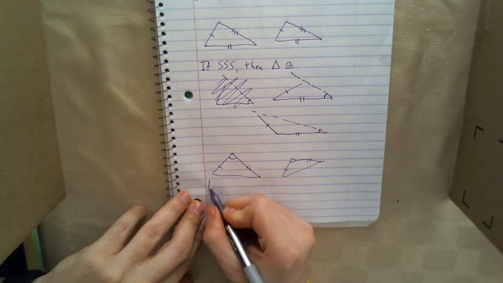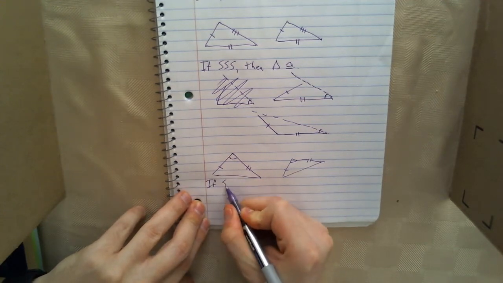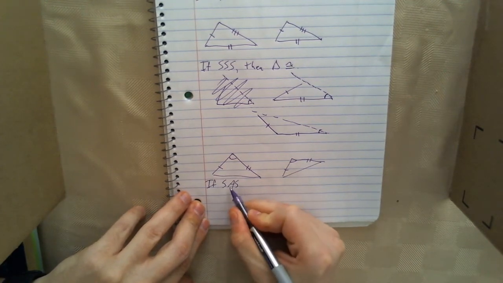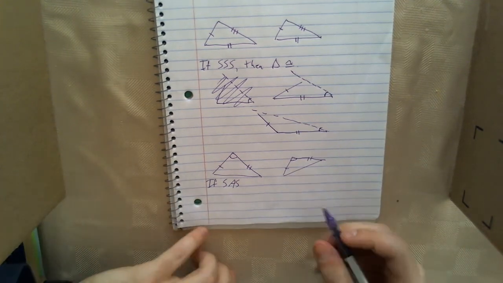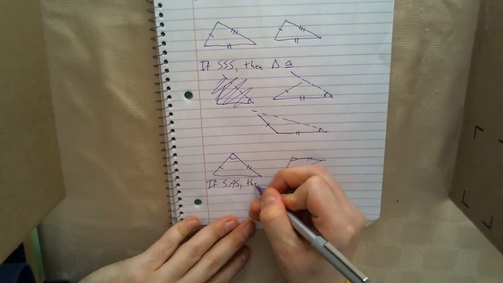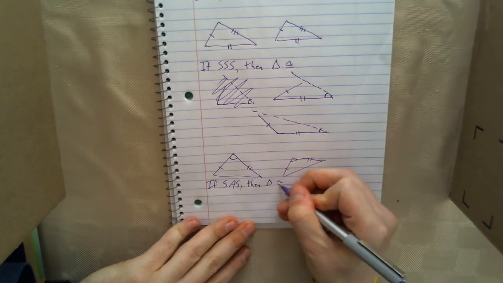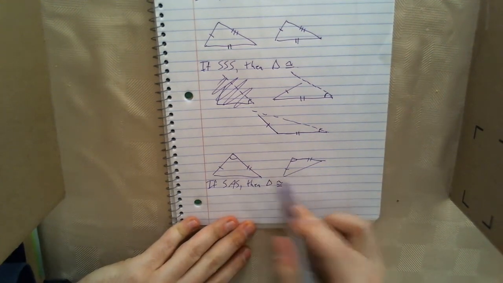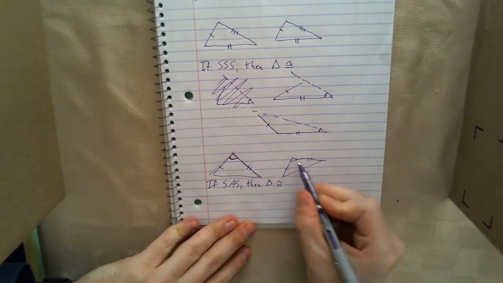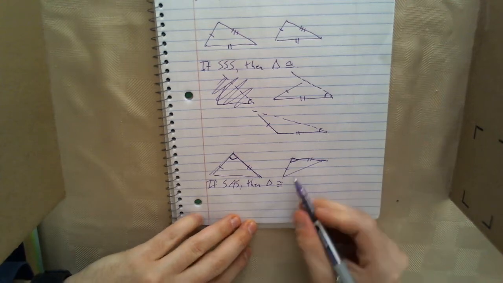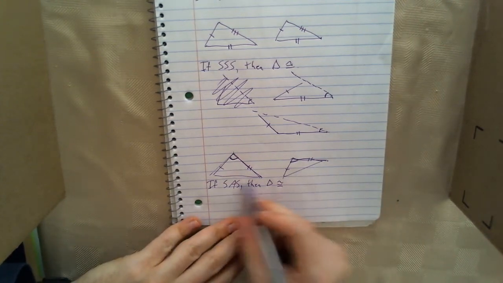So I can write a conditional statement about this, saying that if two sides and the included angle of one triangle are congruent to two sides and the included angle of another triangle, then the triangles are congruent. Because there is no other way. If this is locked in and I cannot change those three pieces of information, there's only one way that I can draw this third line.